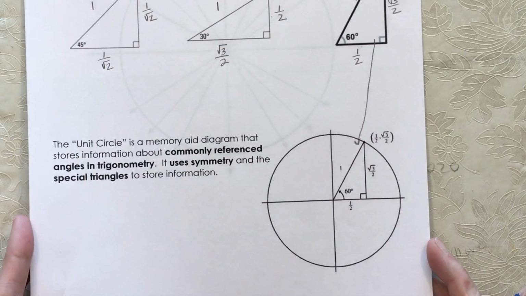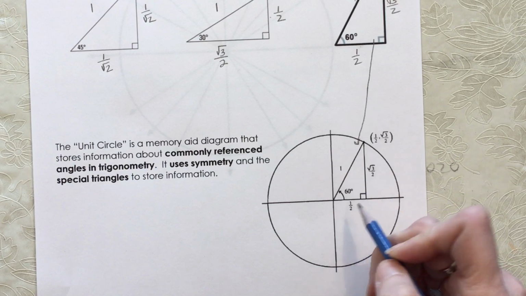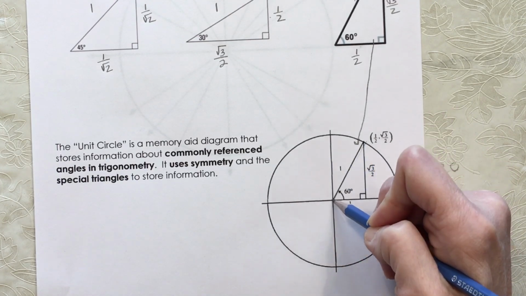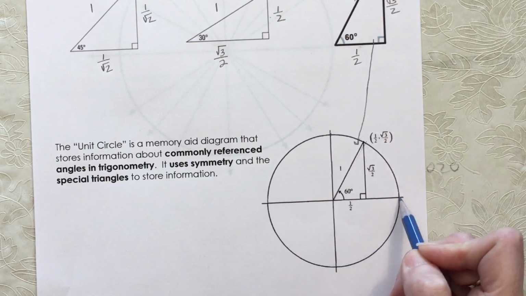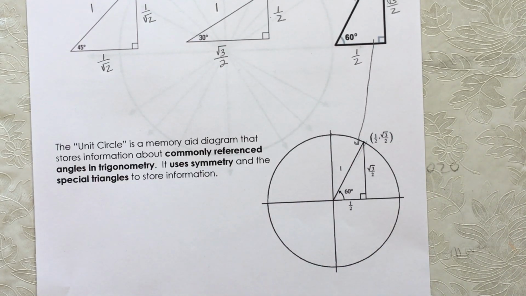So first of all, why do they call it the unit circle? It's because the radius is 1. So this distance from here to here would be 1. The radius is always 1, and that's why they call it the unit circle, 1 unit.